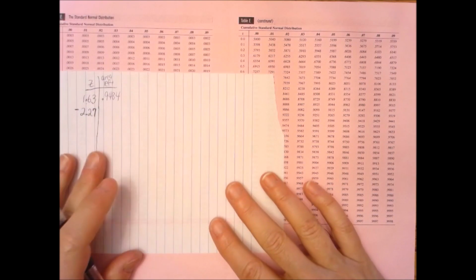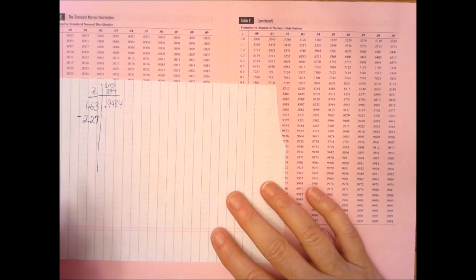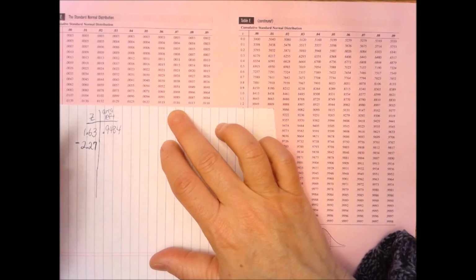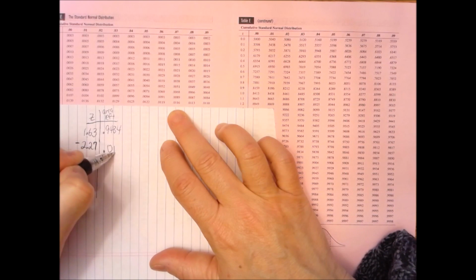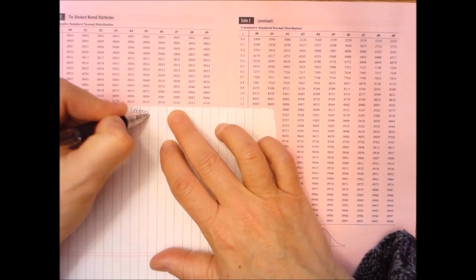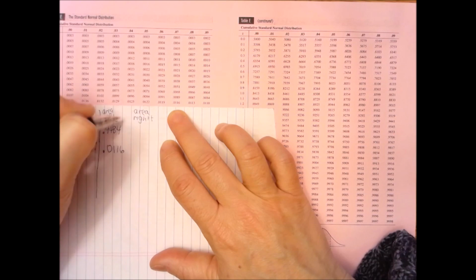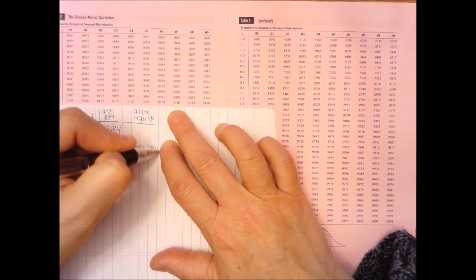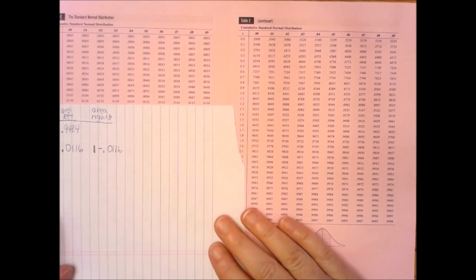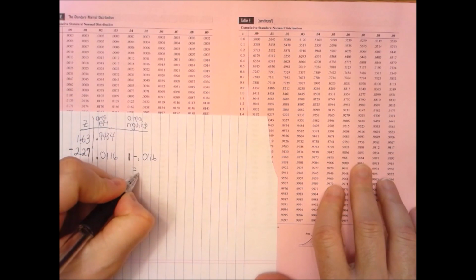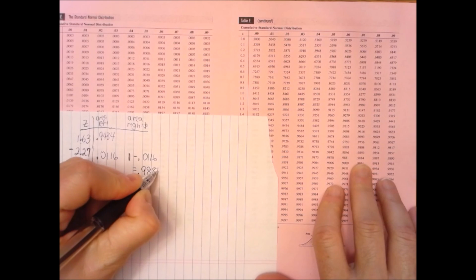Negative 2.27: the negative 2.2 row and the 0.07 column. I get 0.0116. That's the area to the left. The area to the right is going to be 1 minus 0.0116, and that's 0.9884 when I do that math.